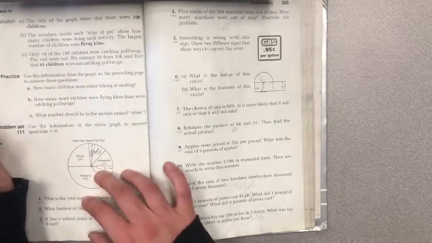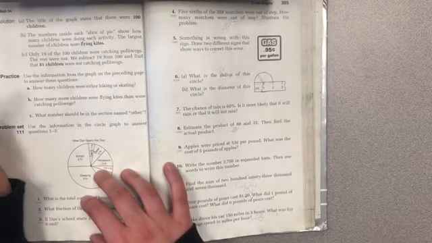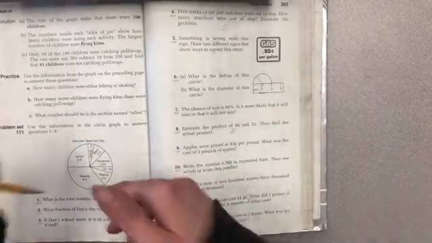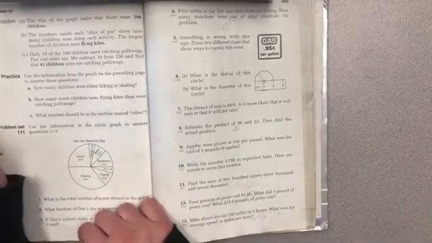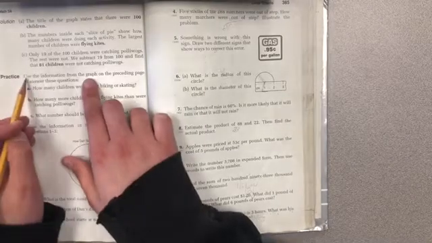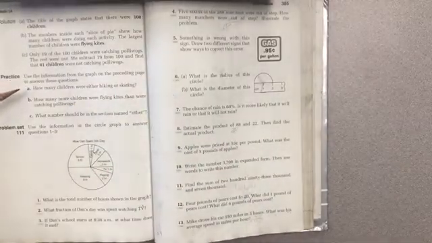It's very important that you look carefully at the information that's provided in any sort of graph that you see, whether it's a pictograph, a bar graph, a line graph, or a pie graph. Look at the title as well as all the information provided. So it says here, use the information from the graph on the preceding page, the first page back here, to answer these questions. So let's do these together.